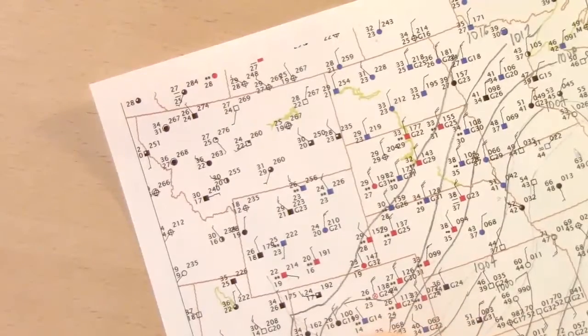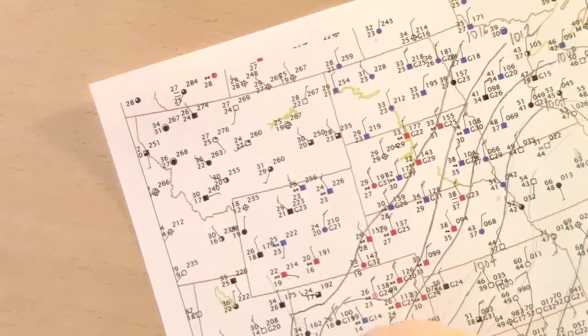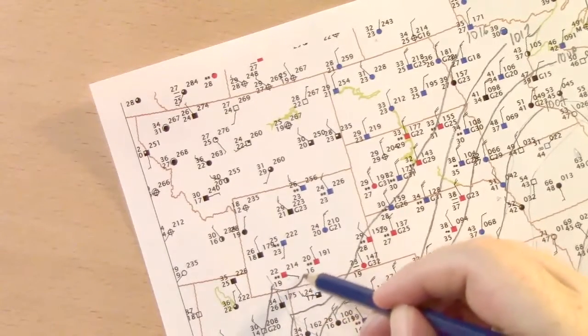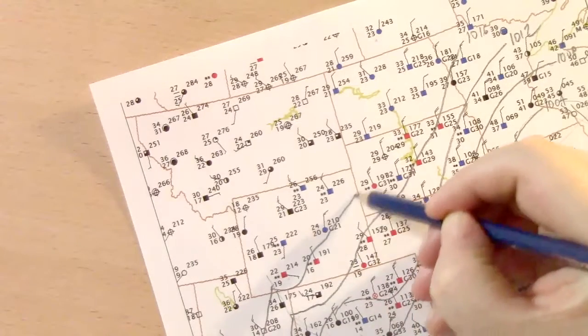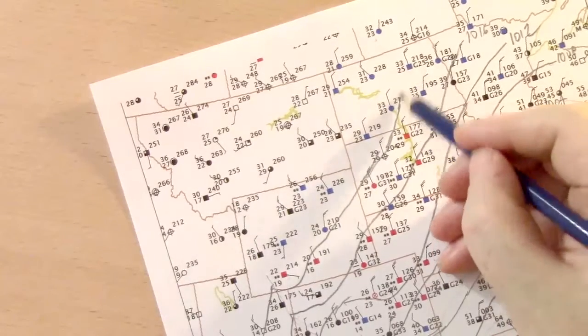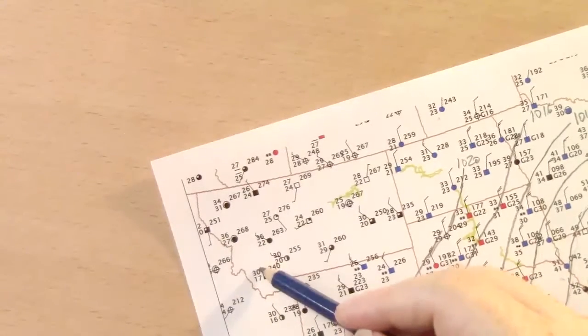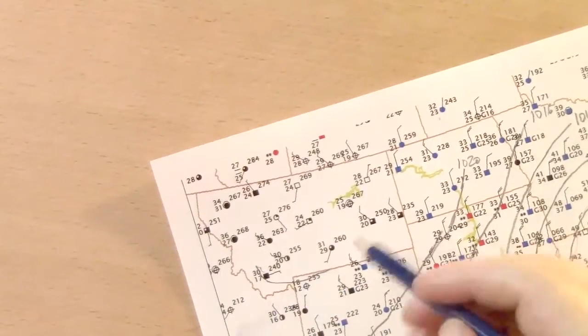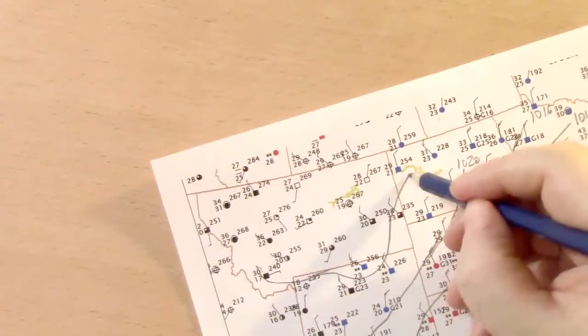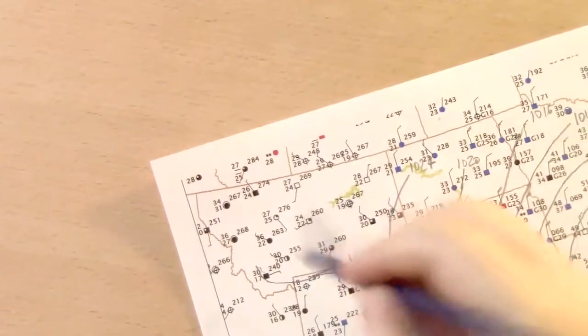Okay, next up is 1020. That's going to go all the way up through Bismarck. And then 1024. We find that way up in Montana. And I'll stop the analysis right up there, since I'm not worrying too much about Saskatchewan tonight.